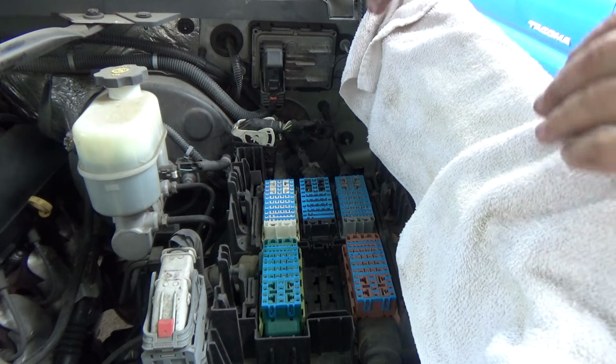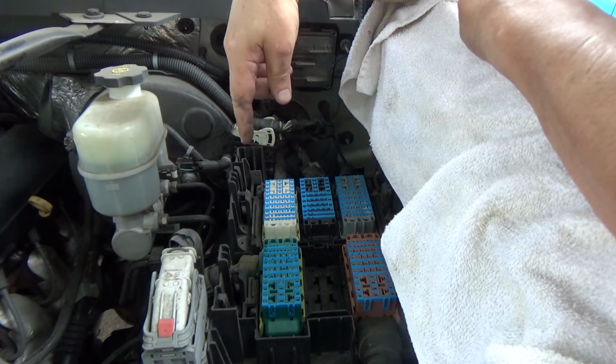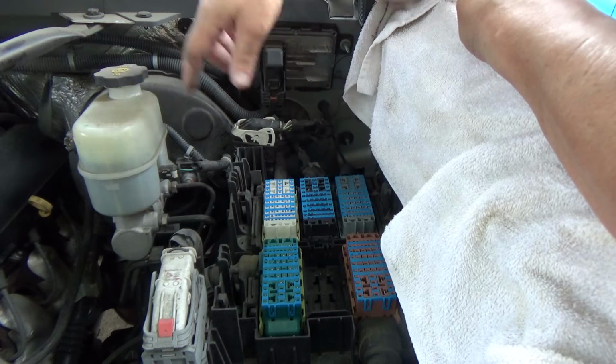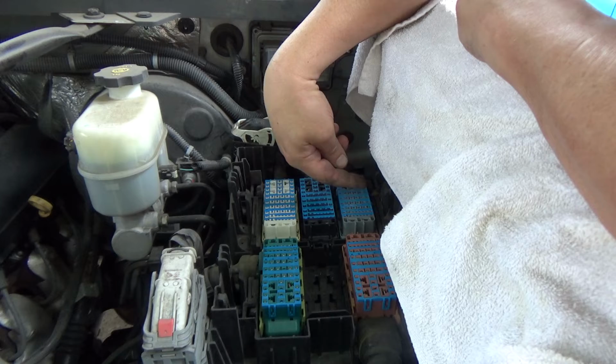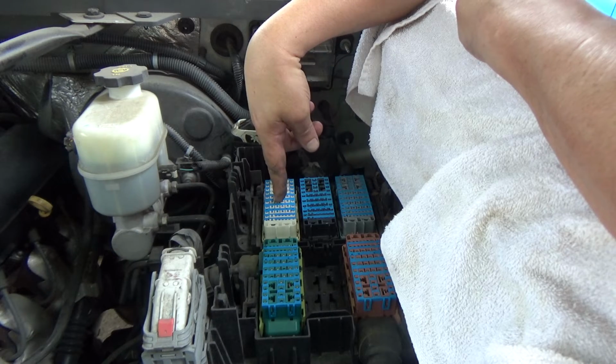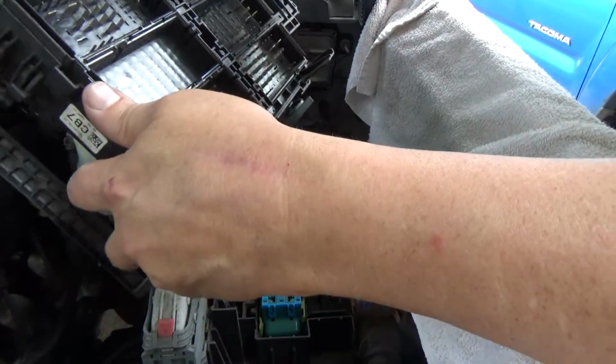Alright, so this is my next step. I'm going to go to the diagram. I'm going to take a look and figure out which one of these connectors are for the wiper motor. I know it's X3, but I'm not sure if it's going to be this one or this one. It's this one.